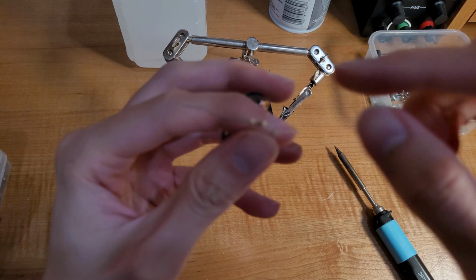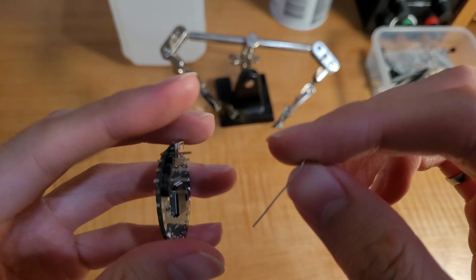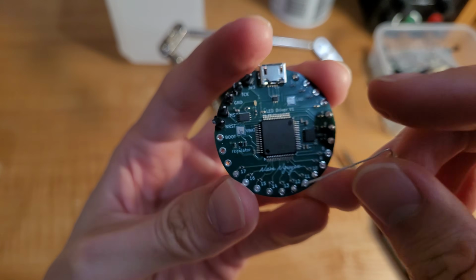Let's try fixing that. Okay, got myself a resistor here. I'm gonna use this to pull down this boot 0 pin, and hopefully that fixes our issue.